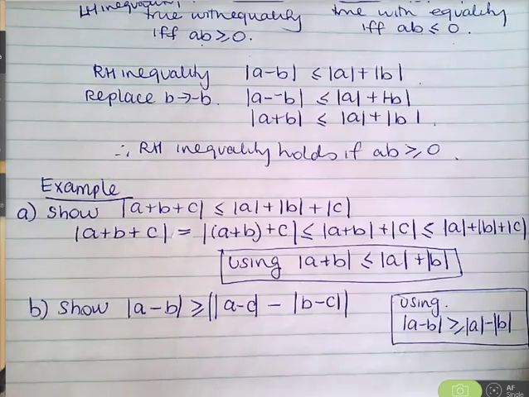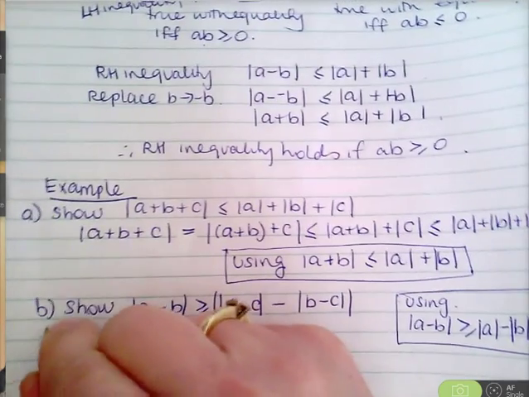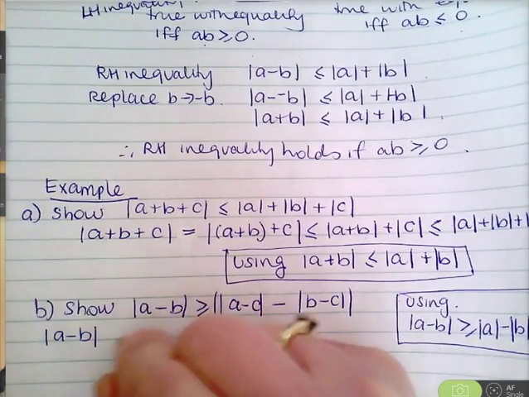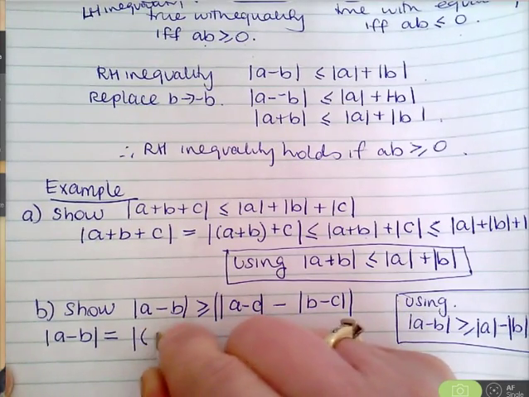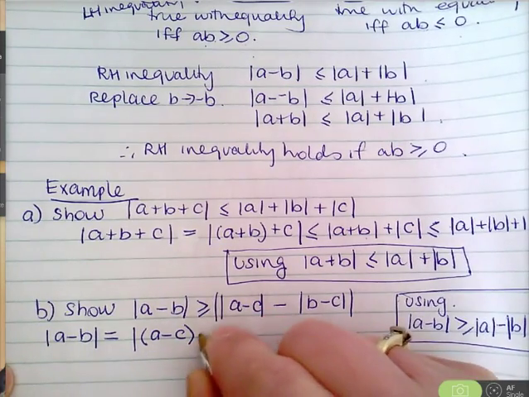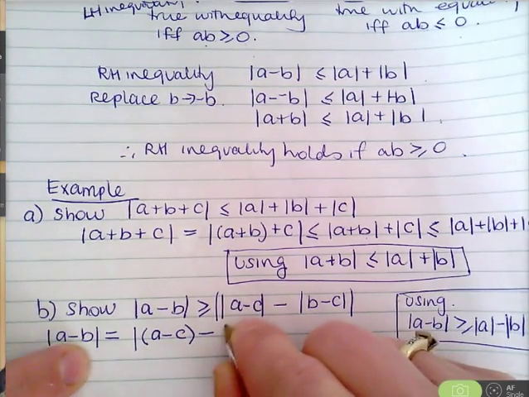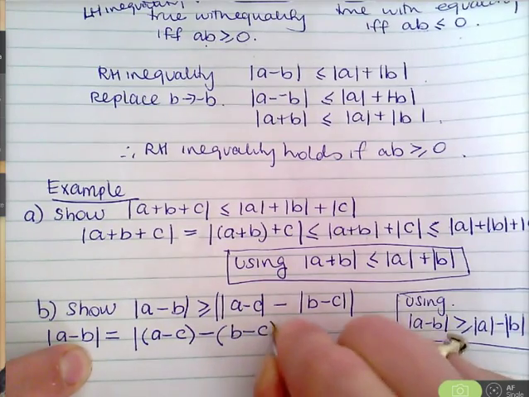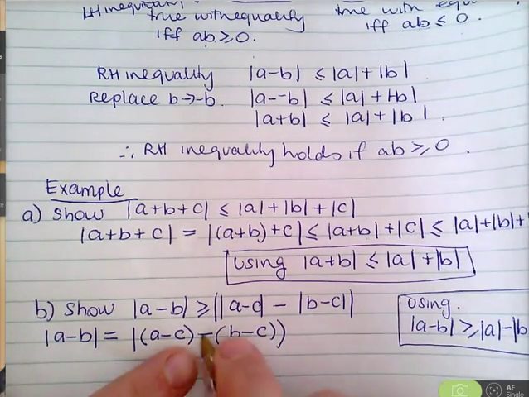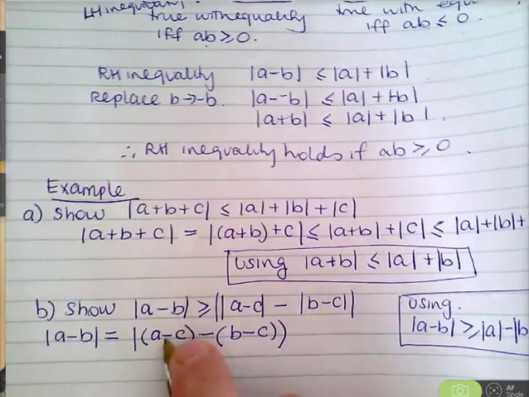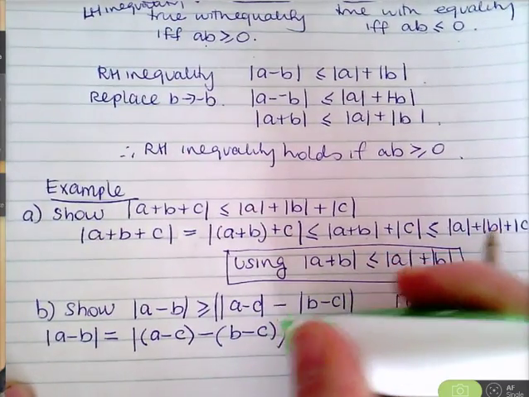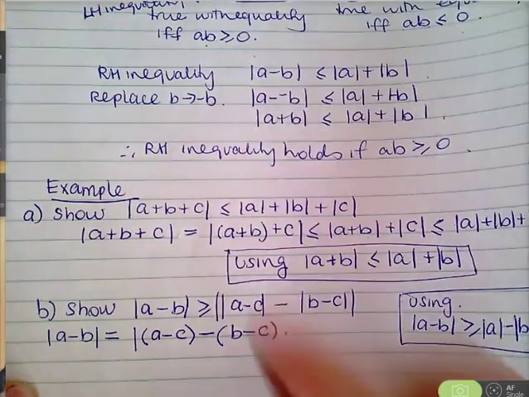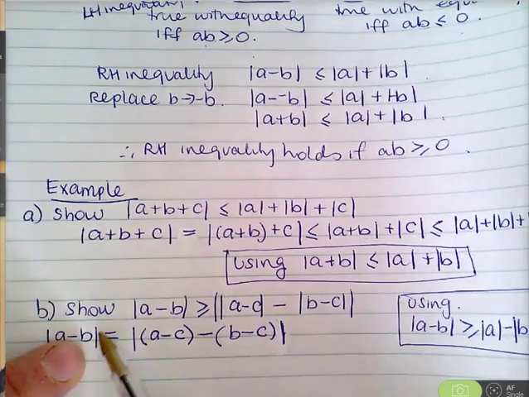So I'll just move that up. Starting with our left-hand side, we've got the absolute value of A minus the absolute value of B. Now we're going to write that like this. It's actually equal to the absolute value of A minus C minus B minus C, because we get A minus C minus B plus C, and the C's cancel. So we've just rewritten the absolute value of A minus B to include this C term.